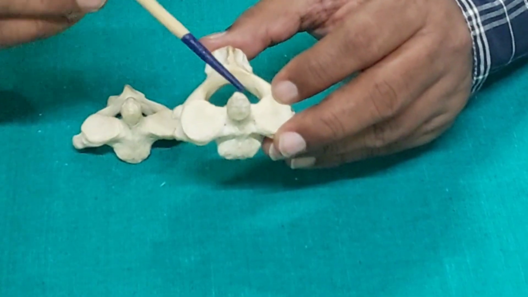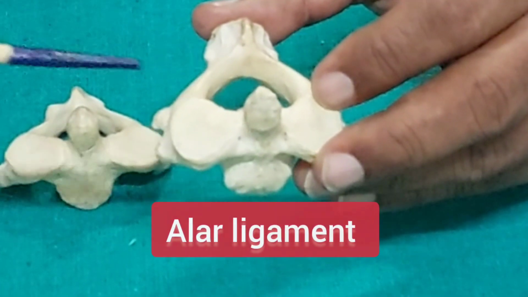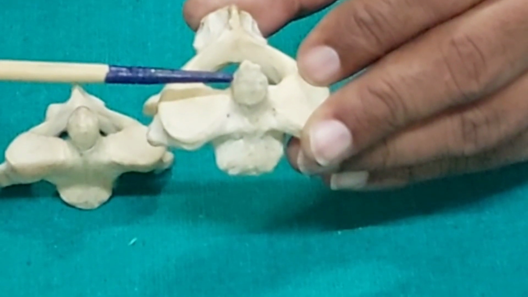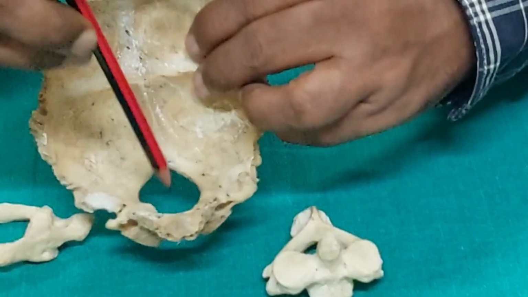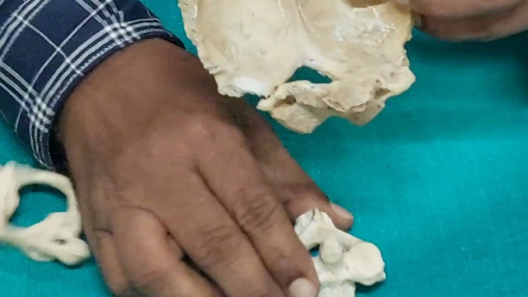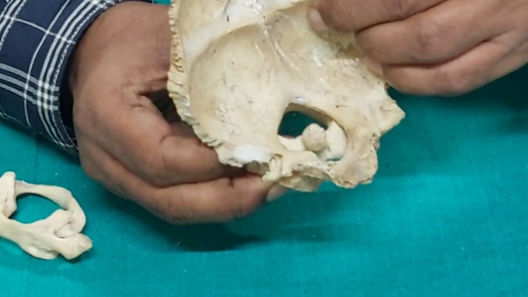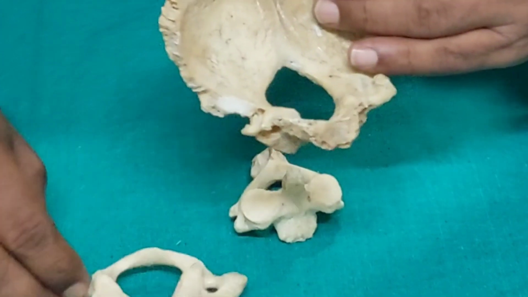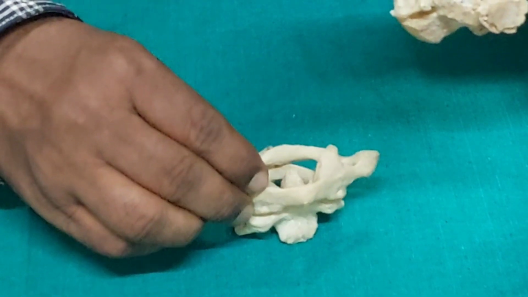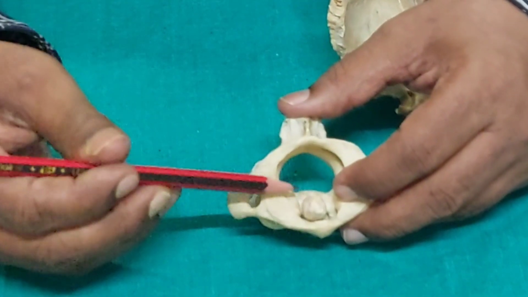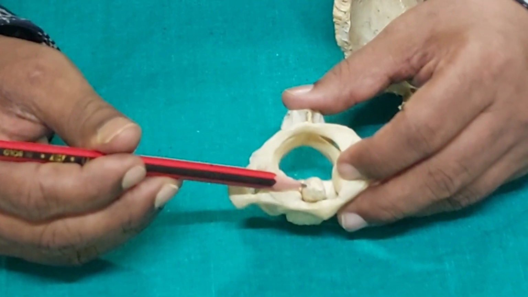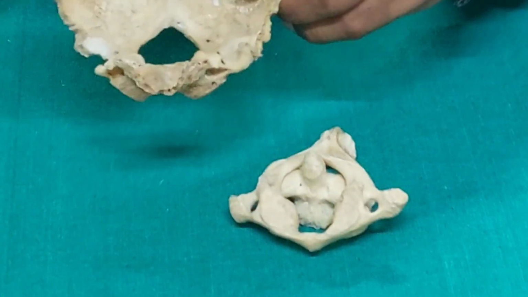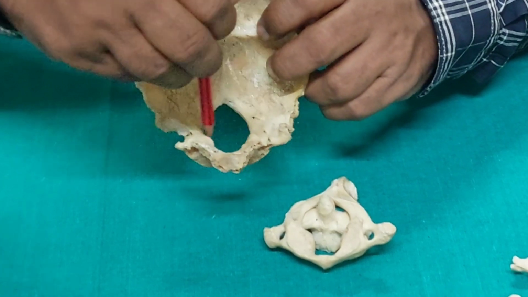Another ligament attached to the dens is the alar ligament. The alar ligament extends from each side of this odontoid process to the margin of the foramen magnum. This is the foramen magnum of the occipital bone, and here is the projection of the odontoid process. But in between this axis and the occipital bone is the atlas. So the atlas is like this. So the alar ligament extends from each side of the odontoid process up to the margin of the foramen magnum on both sides.